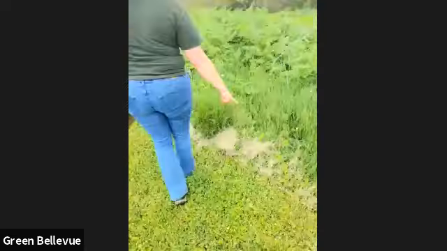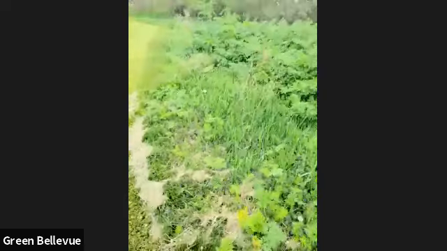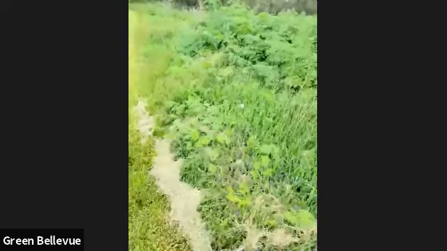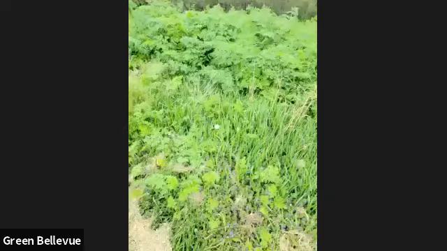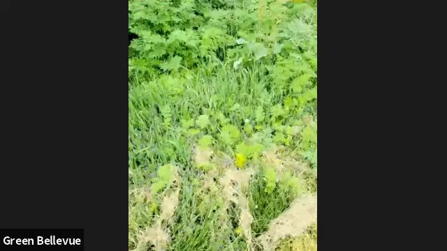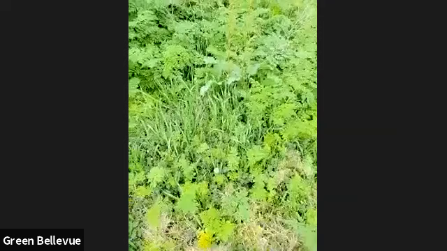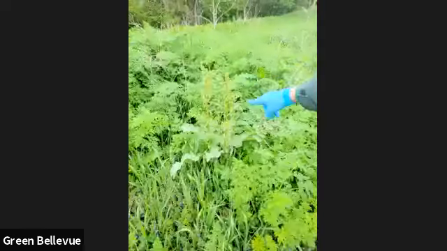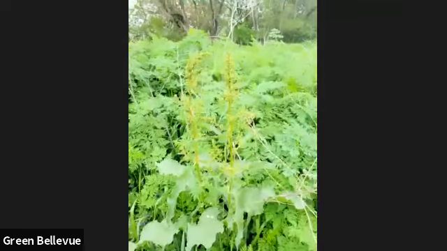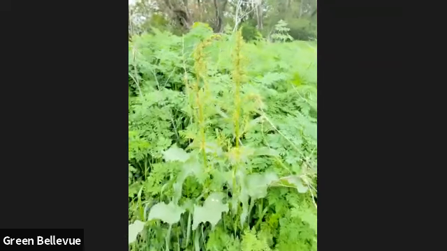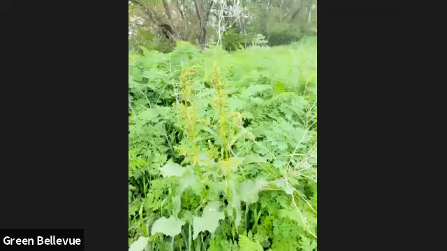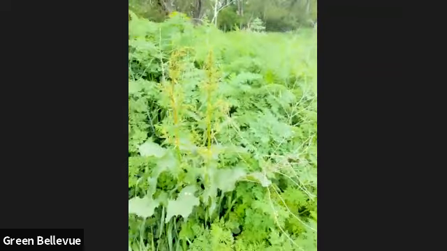So here we have the henbit again. And a whole lot of poison hemlock. We also have burdock, which is not always considered invasive. You have the big tall one here, but it likes to grow in waste sites. It's relatively easily outcompeted in healthy areas.